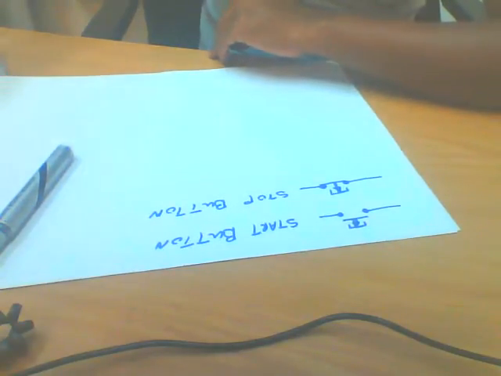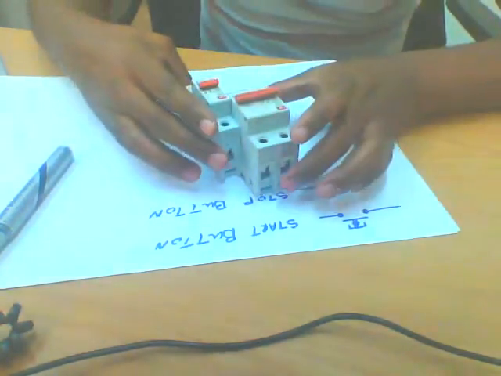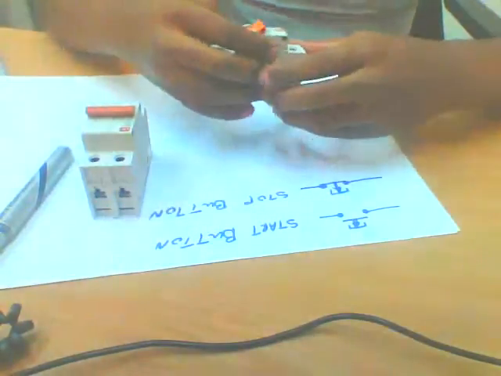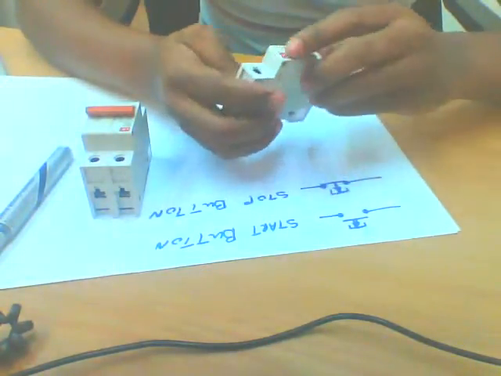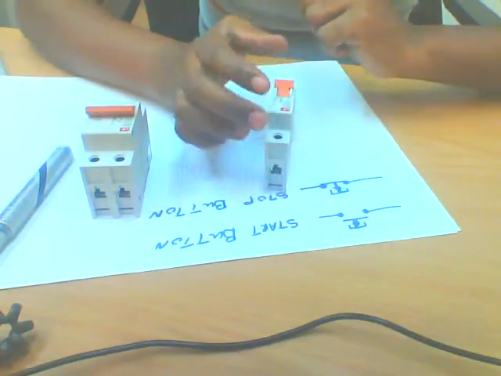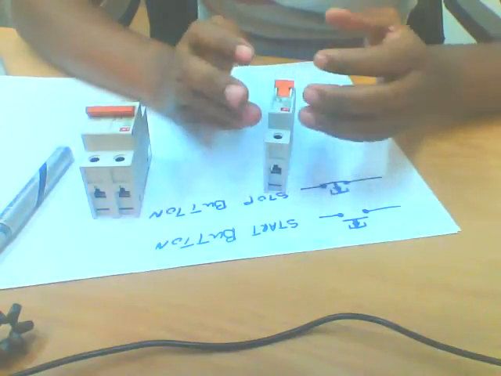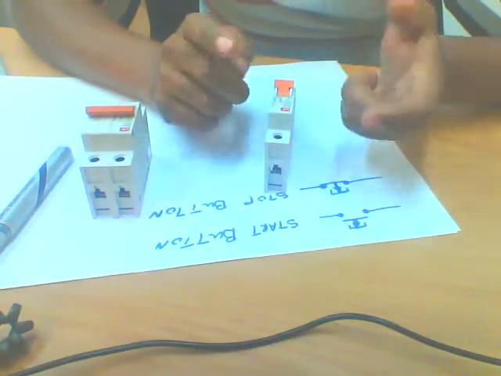Then we can have, let's look at these two. What are these? This one here is your circuit breaker, your 10 amp circuit breaker. It has 3 positions: the on position, the off position, and the trip position.